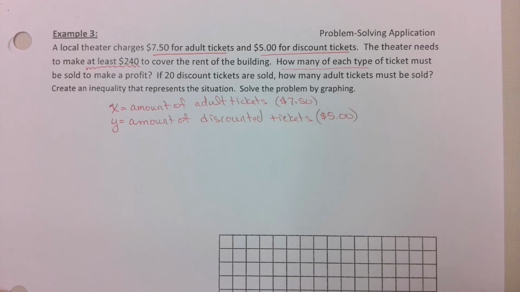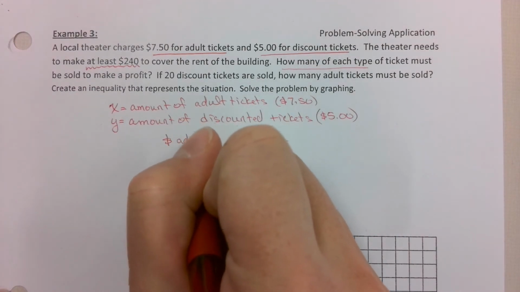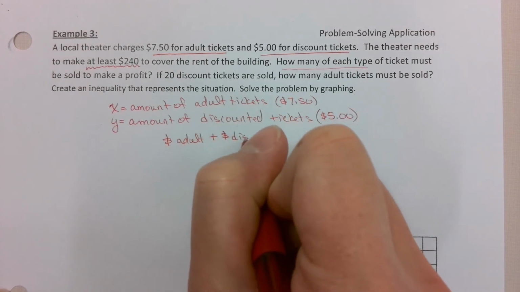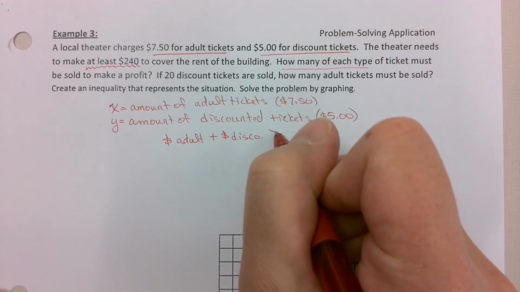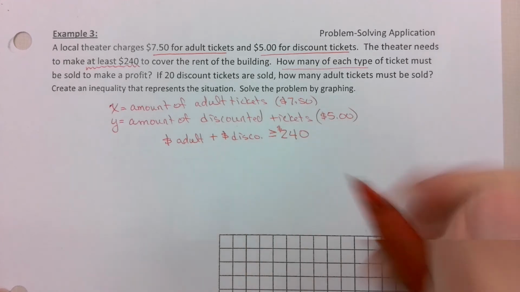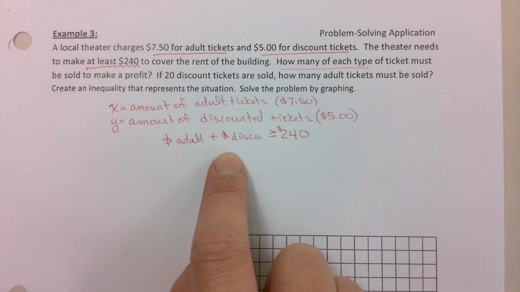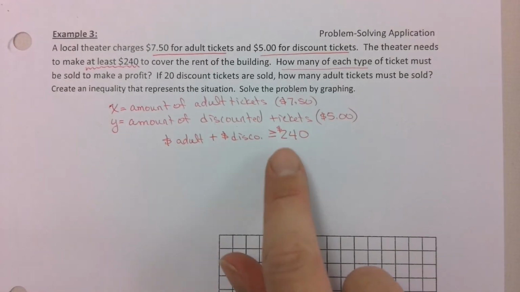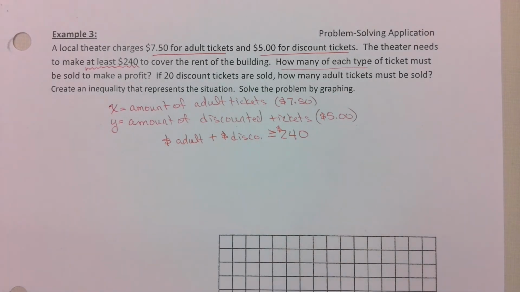So if you think about this, the money raised for adult tickets plus the money raised for discounted tickets is what we're looking for, and that money has to be greater than or equal to $240. So the money raised by selling adult tickets and the money raised by discounted tickets has to be $240 or more. Okay, so that's what we're looking to cover.